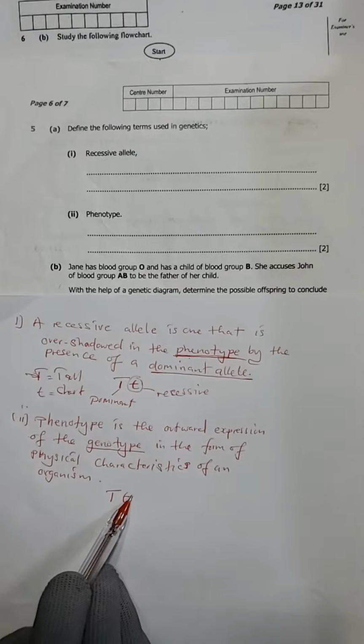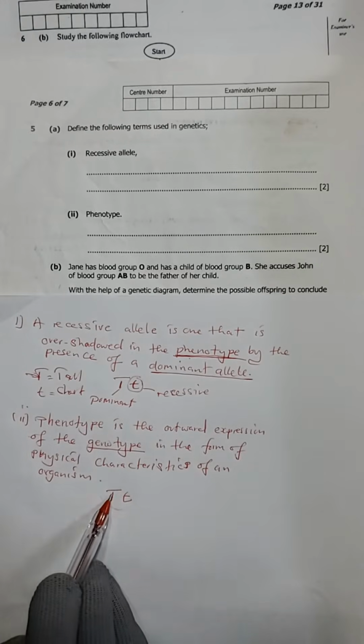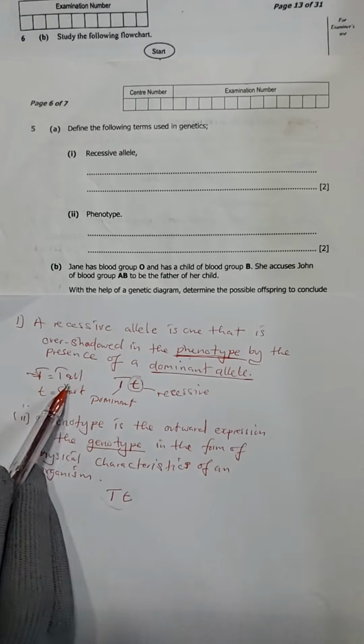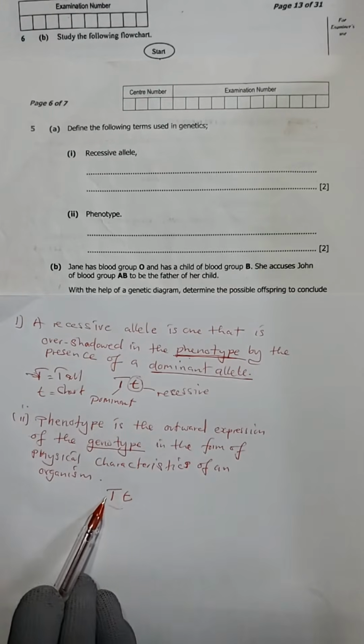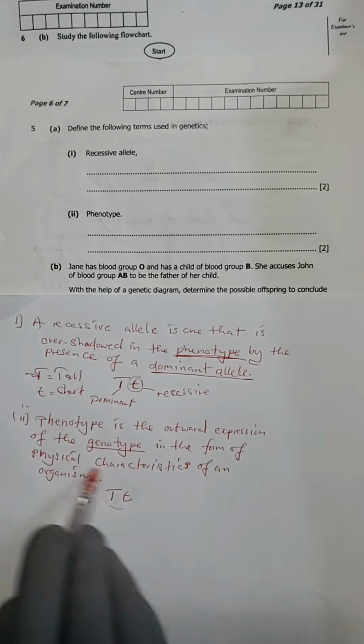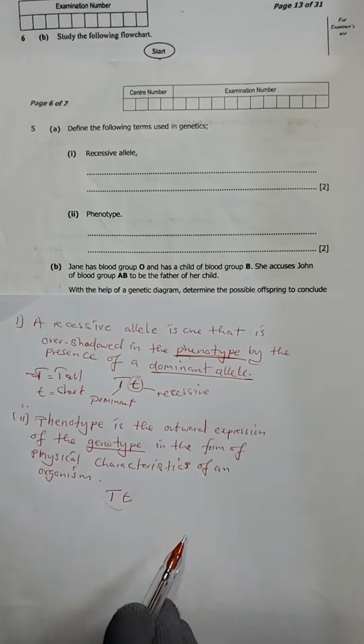So this is the genotype. Now, outward expression: interpreting this, since this one is dominant and this one is recessive, and I said that capital T represents tall, then you can say the organism is tall. Tallness is the phenotype, which is the outward expression.